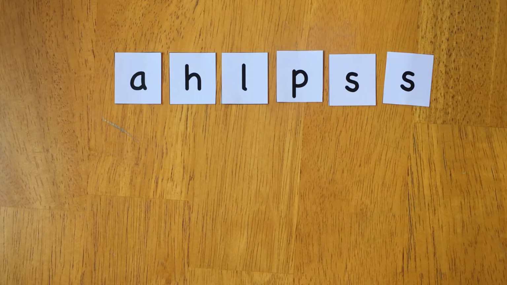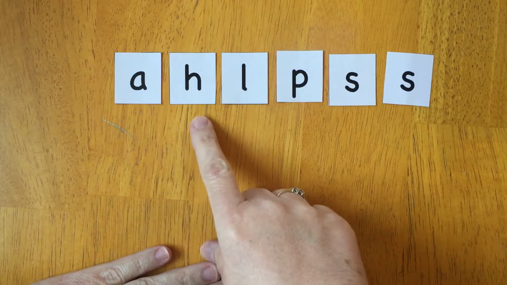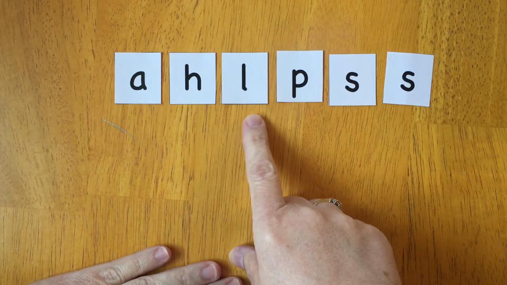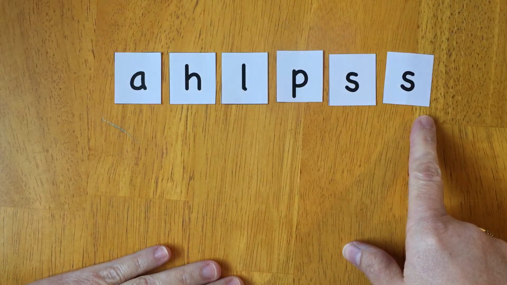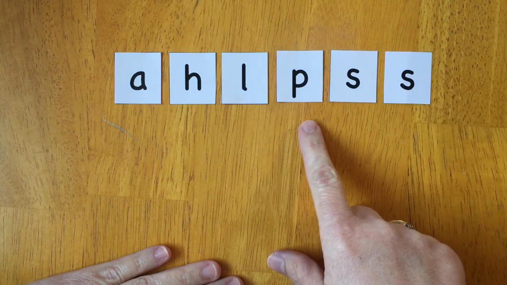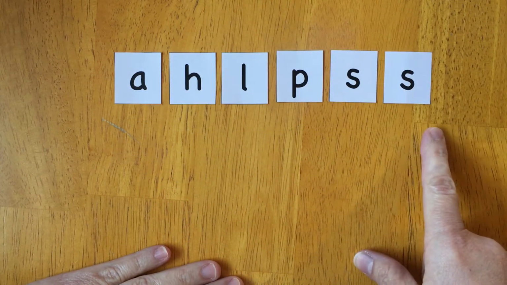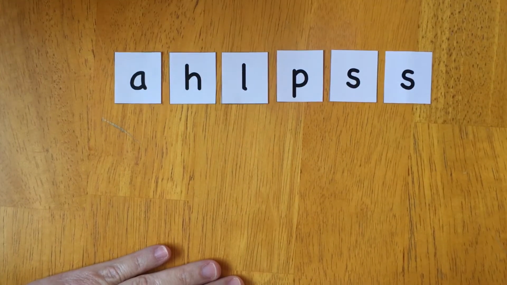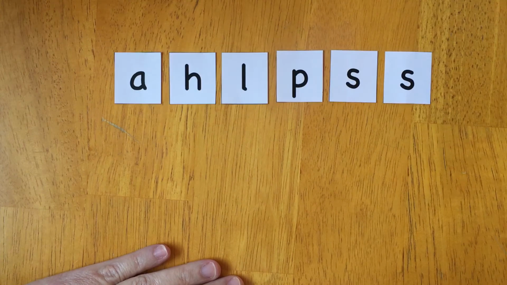The letters you need for the words we're going to make today are A, H, L, P, and you need two S's. Again, you can use magnetic letters, tile letters, or you can just take little pieces of paper and write letters on them like I did here. And remember, you also need some little pieces of paper to write our words on as we go along.